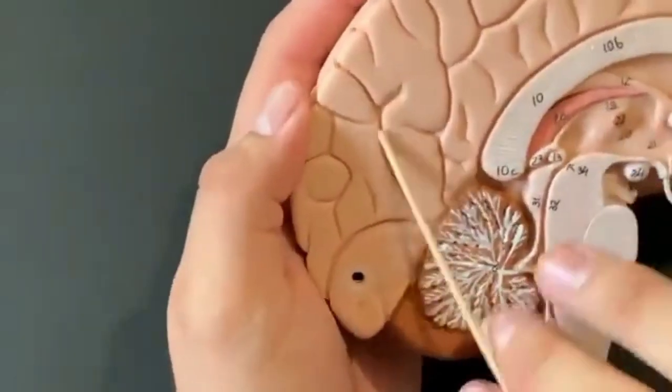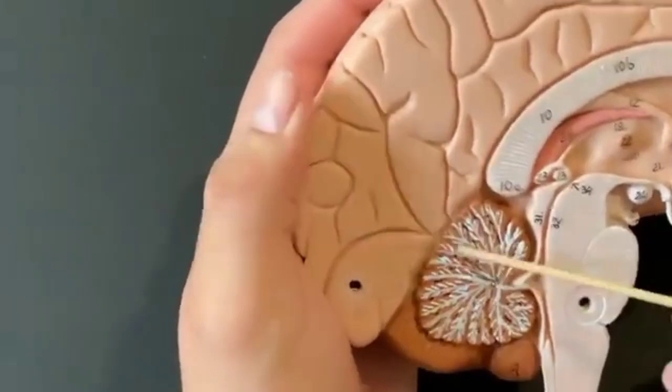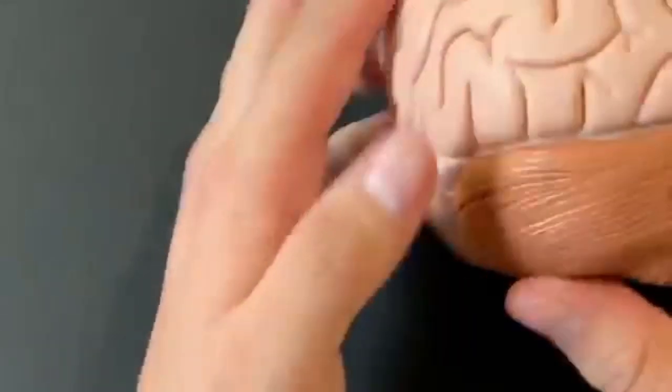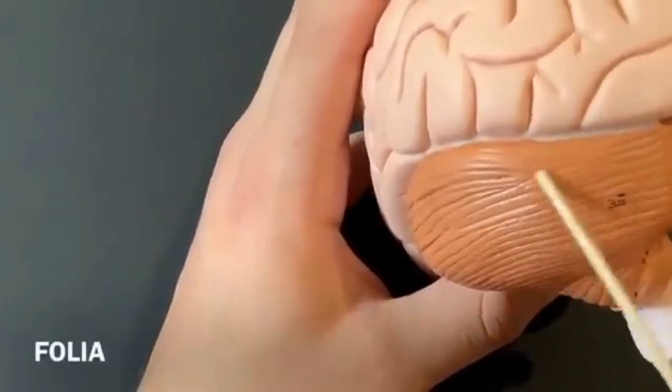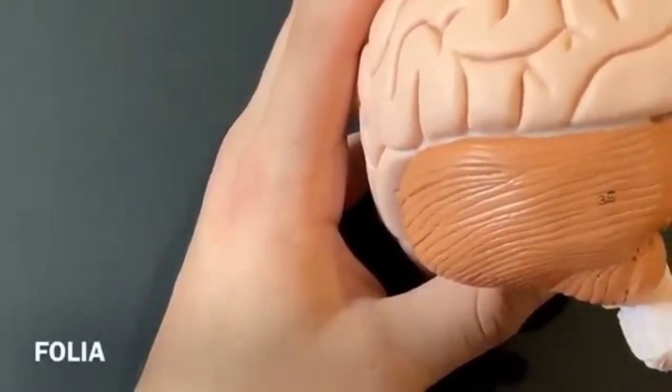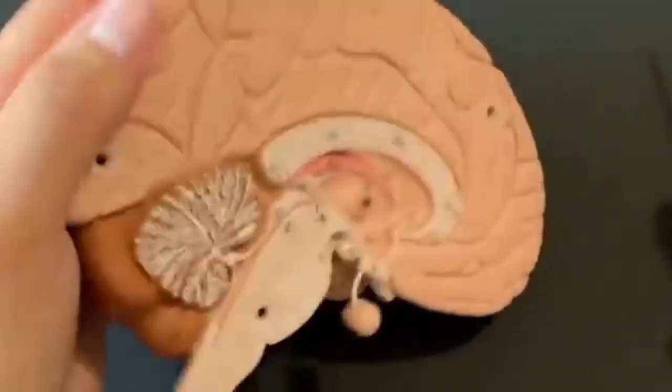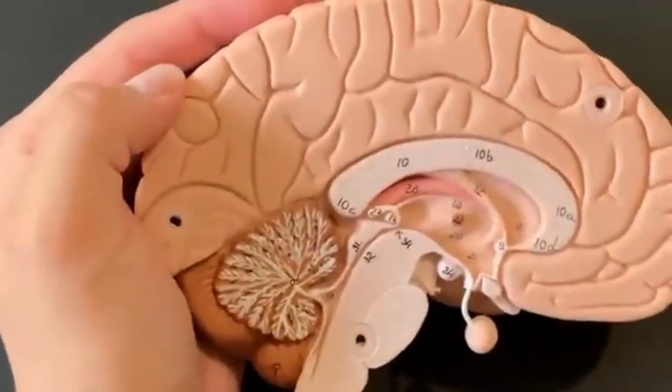All of this, that's your cerebrum, and this is your cerebellum. By the way, the folds on your cerebellum are called folia. Folia are the folds, right there. And that's it.